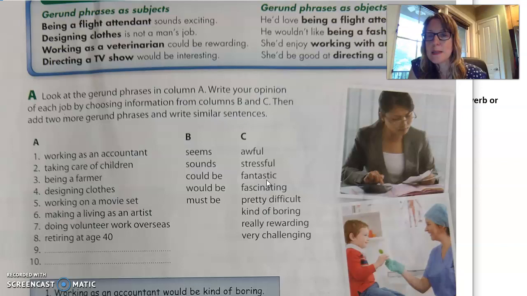I think it would be nice. All right, being a farmer. Remember, if you were really writing these sentences, you would make sure you capitalize the first word. Being a farmer sounds very challenging. I think it would be hard work to be a farmer. Okay, so they're just showing you the different parts of the sentence. Here we are using gerund phrases as subjects.